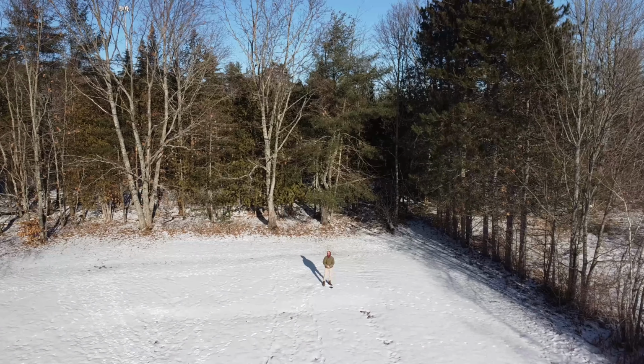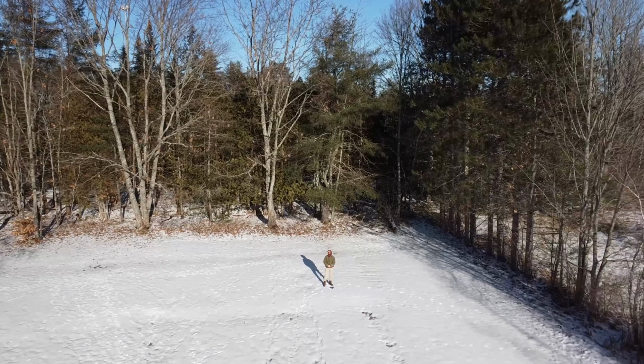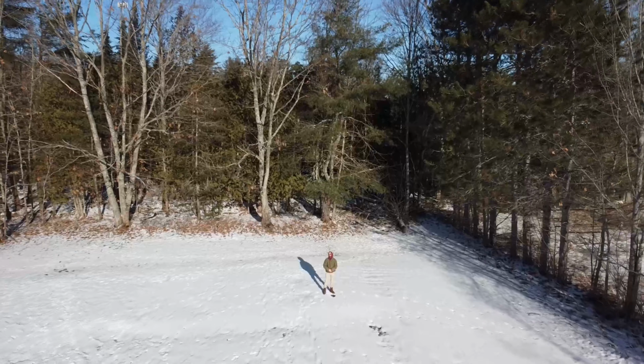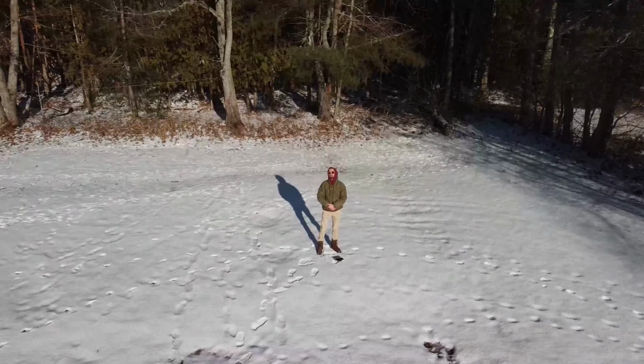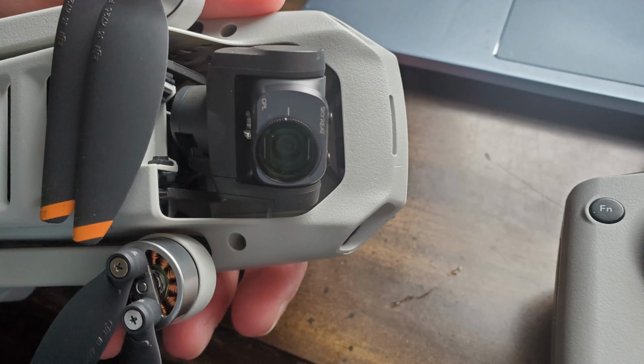Today, we will be reviewing the photo modes on the DJI Mini 2, including single shot and auto exposure bracketing, as well as timed shots. For this video, I used a CPL filter, which I got off of Amazon. The link will be in the description below.